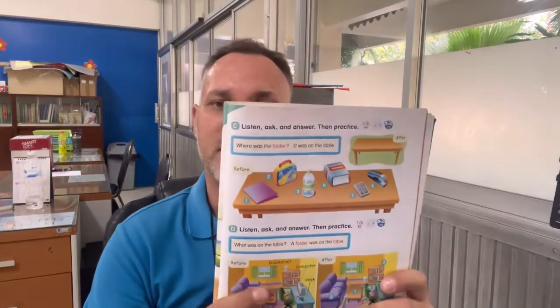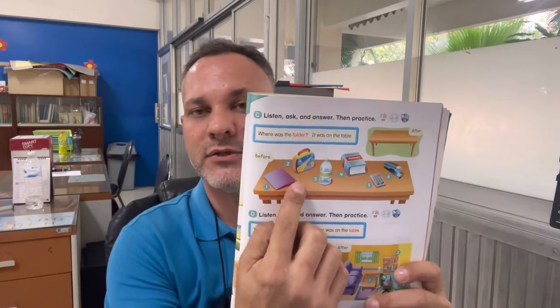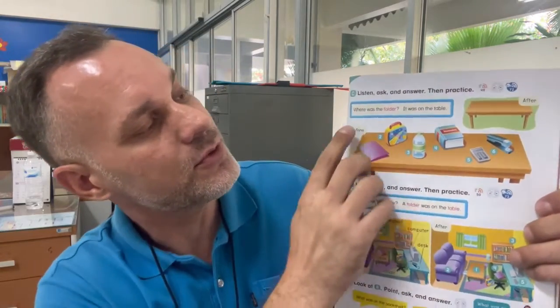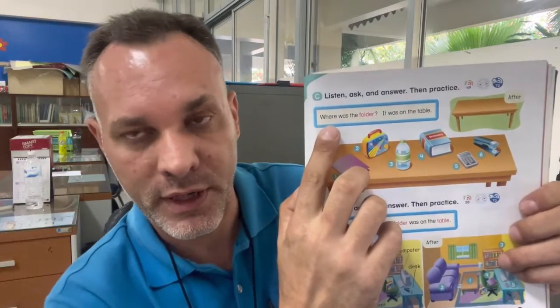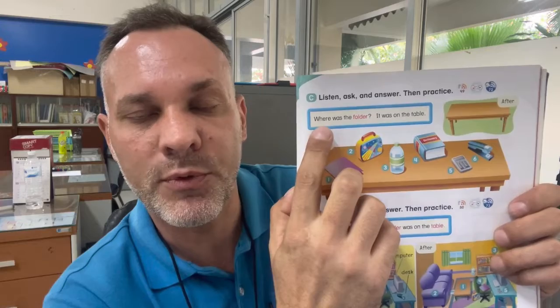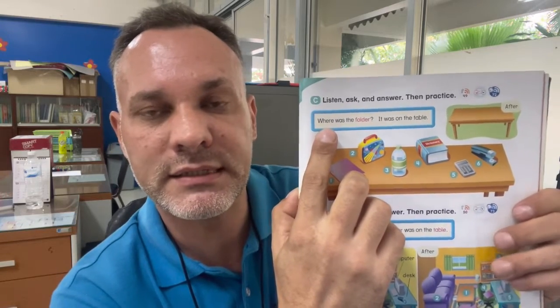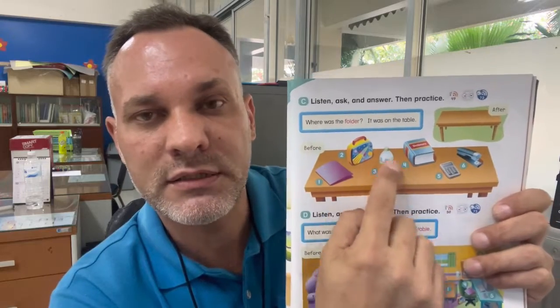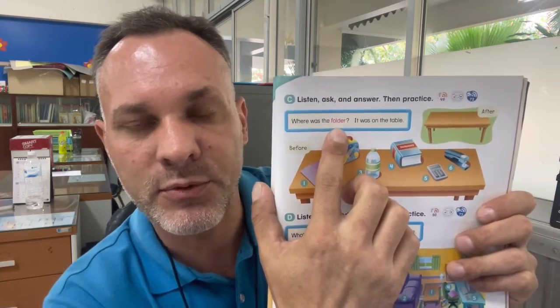Let's look at the sentence. Where was the folder? It was on the table. So it's past tense, was. Before, it is on the table. After, it's not there anymore. So the question word where, we know they want a place where something is. It was on the table. So every time we're going to just replace the words in red with the vocabulary.